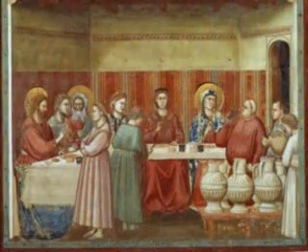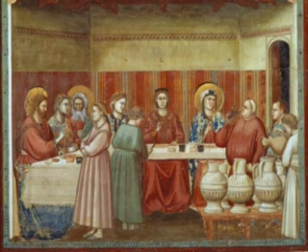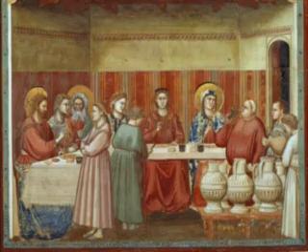Well, the wine ran out, and Mary called the attention of Jesus to the fact that the wine had run out. And so Jesus, on the left, told the servants, whom you see him talking to one of them, to fill the 6 empty stone pots, which are on the right, and there are 6, with water, and then to draw out a glass of the liquid and give it to the governor of the feast. There it is at his left hand.